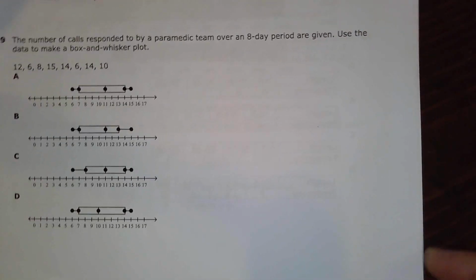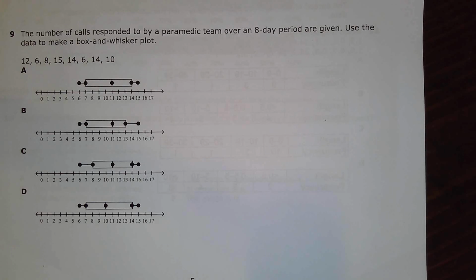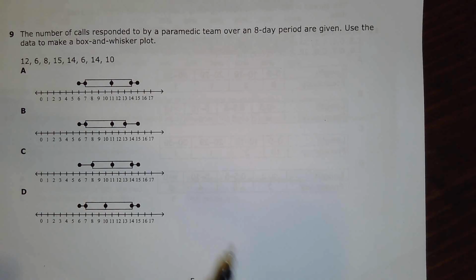Okay, let's move on to number 9. Okay, so we're going to have to do a couple things here. The number of calls responded to by a paramedic team over an 8-day period are given. Use the data to make a box and whisker plot. So, okay. When we see box and whisker plots, a couple things we need to do. What we really need to do first is order our numbers from least to greatest. So let's go ahead and do that.